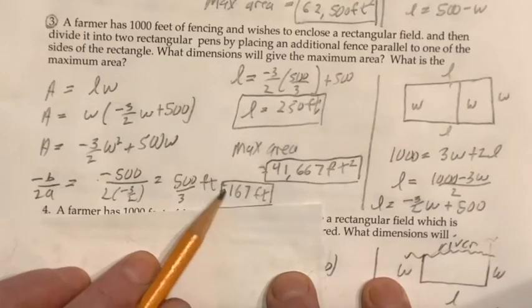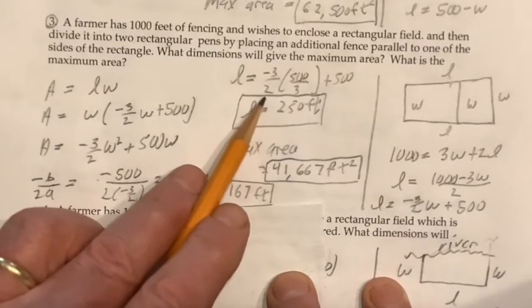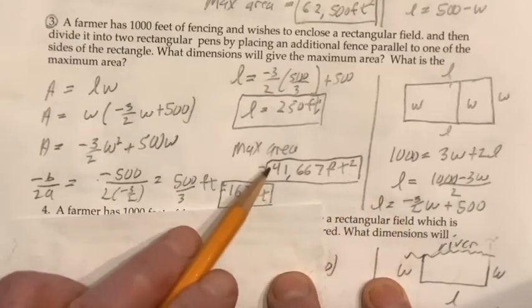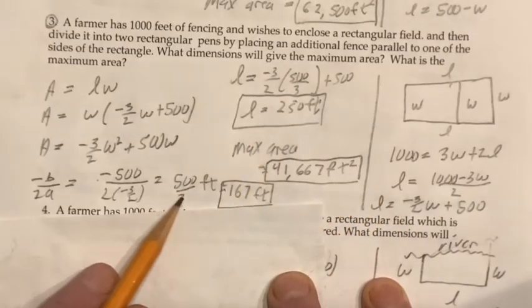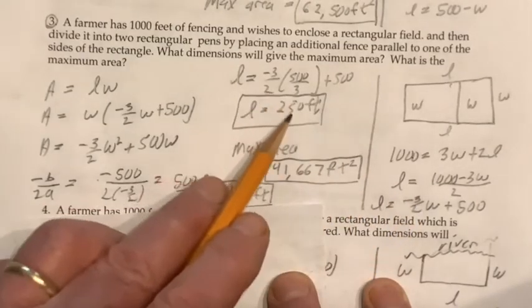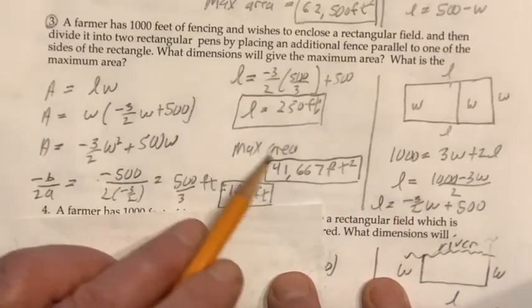Now, what would be the length? Well, to find the length that gives you the maximum area, you have to go back to here. And so you plug w equals 500 over 3 in for w. And when you simplify this, you get that L equals 250 feet. Again, the maximum area would be the product.